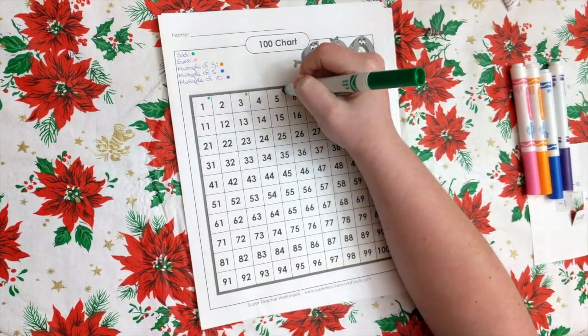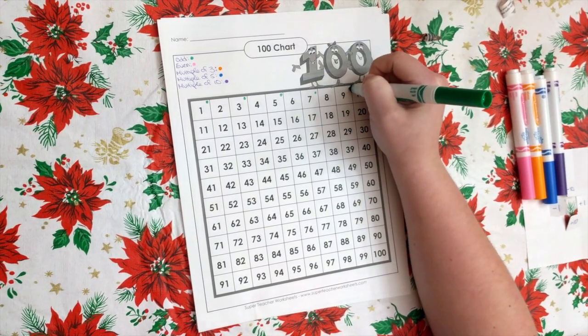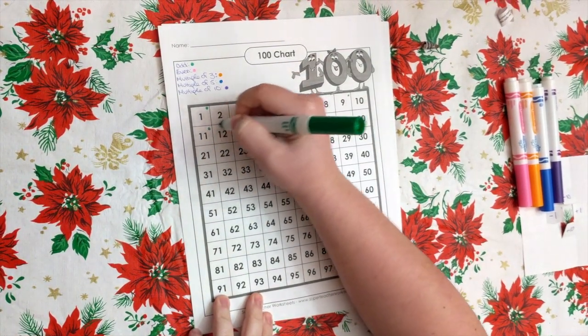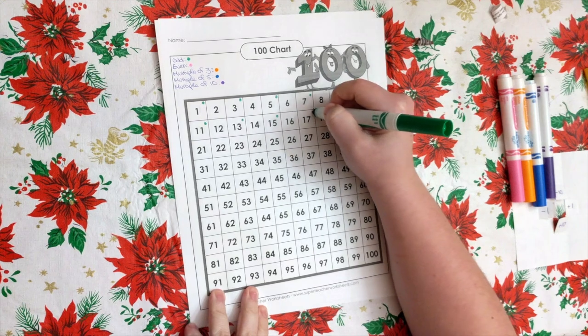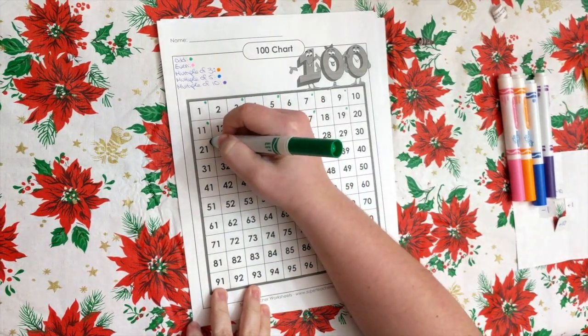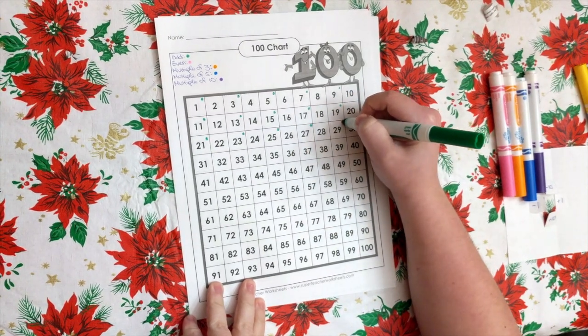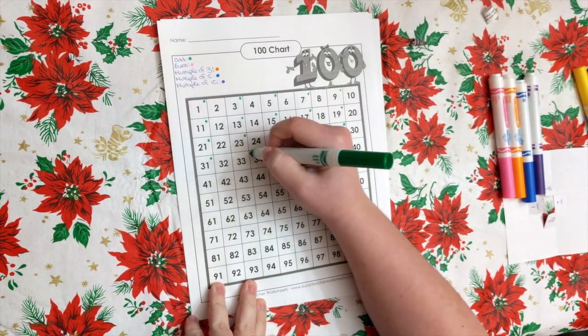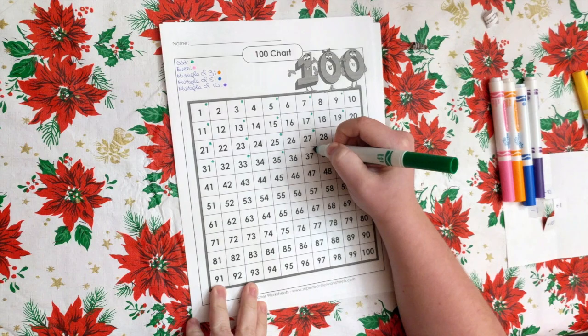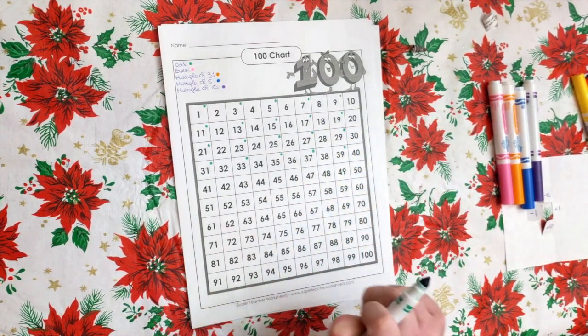As you can see here, this is just a really quick example of how we would go through this with students. You can see that we're starting by marking all of the odd numbers with one color. And we're just doing that with a green marker here. You can also use chips.